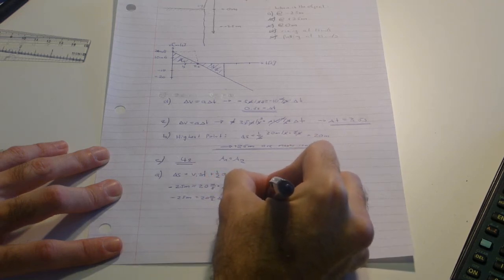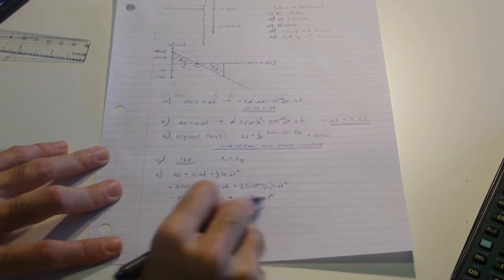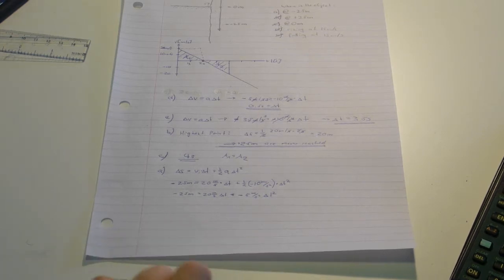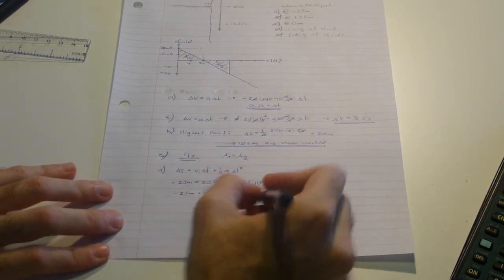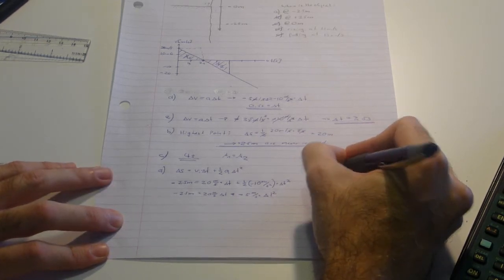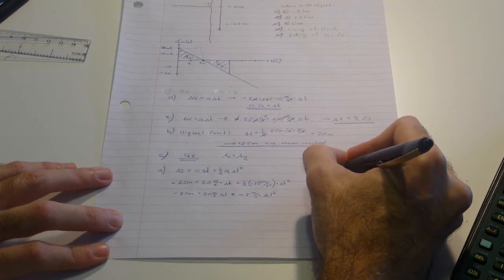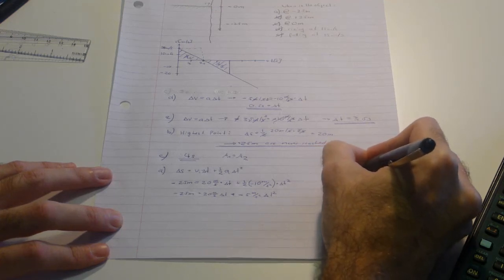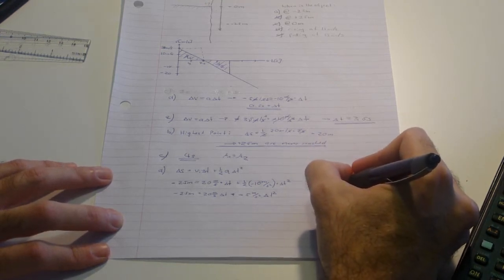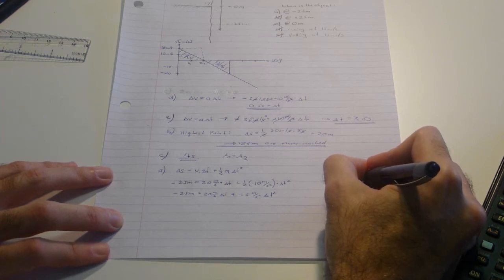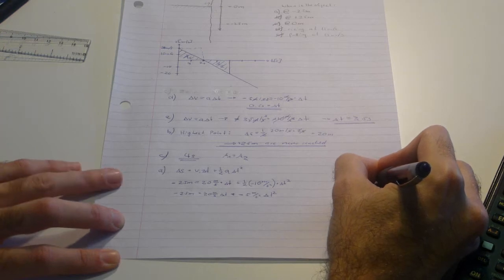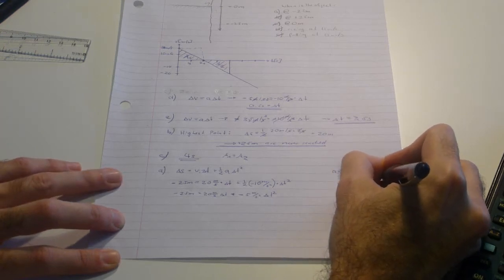squared delta t squared. Now we have t squared here, so we need to use that formula for quadratic equations to solve it. That formula says that if you have a quadratic equation of the form ax squared plus bx plus c equals 0, the answer will be minus b plus minus square root b squared minus 4ac, divided by 2a.